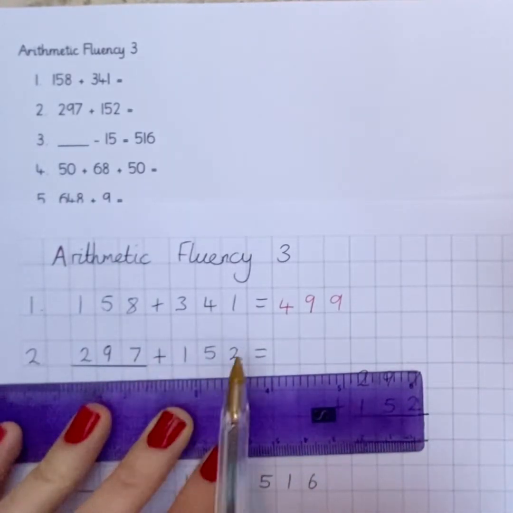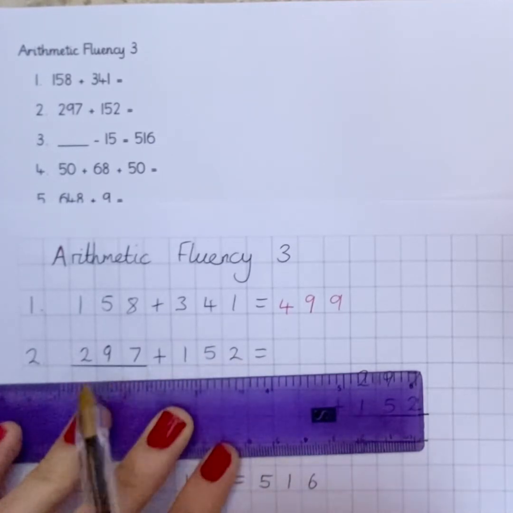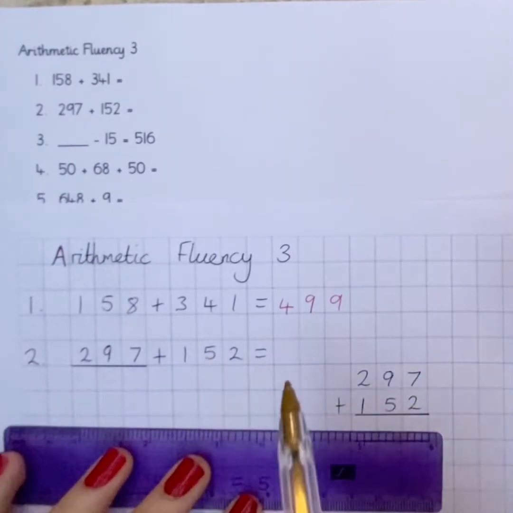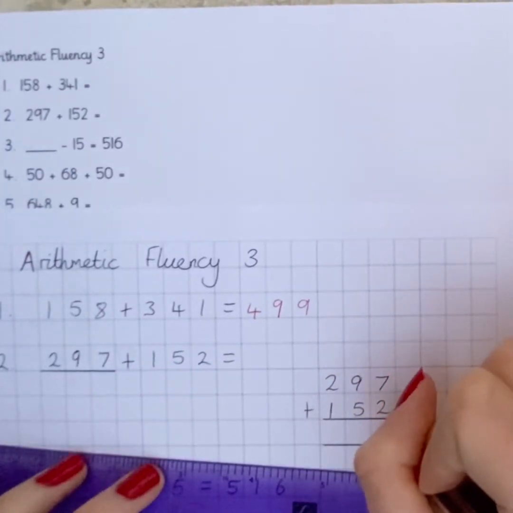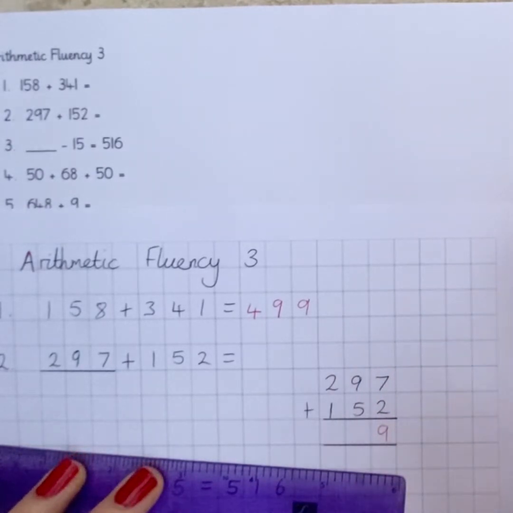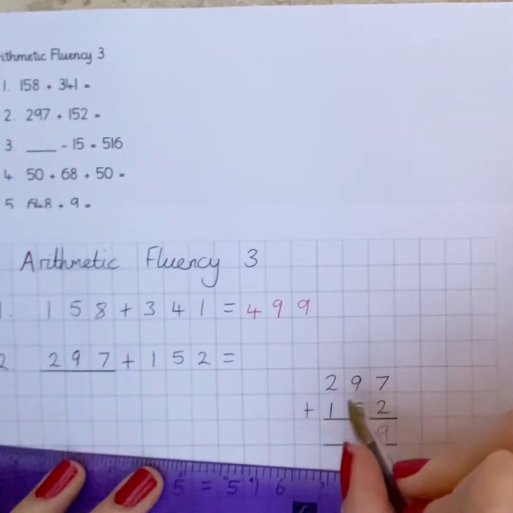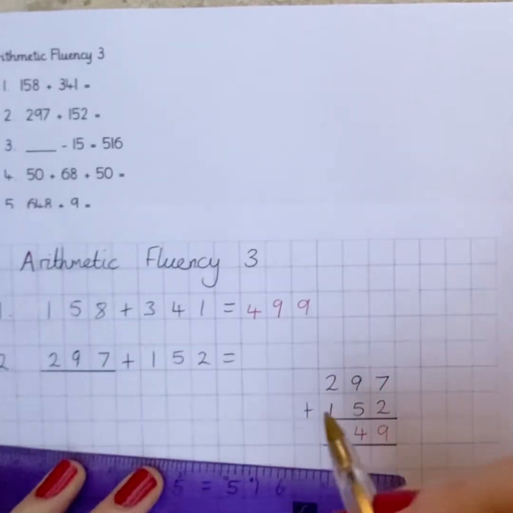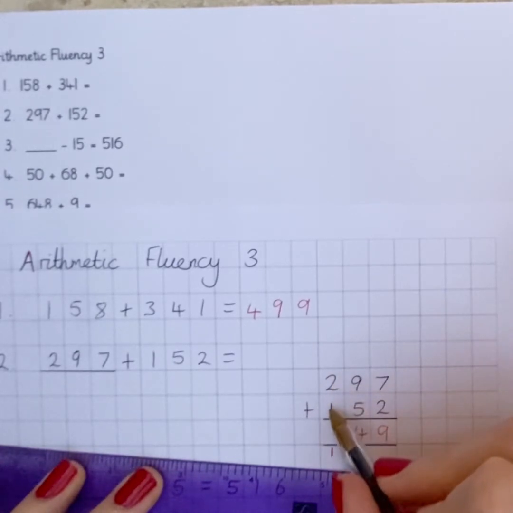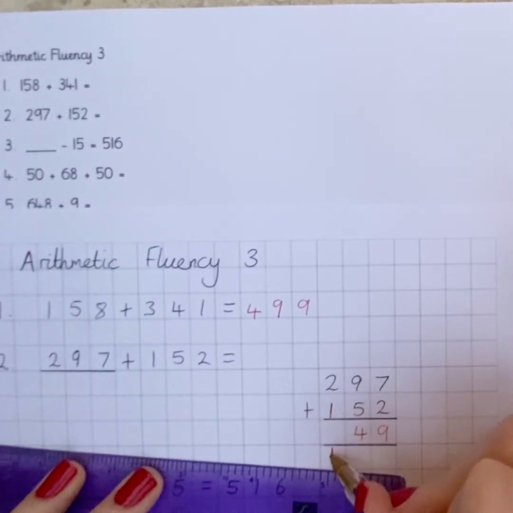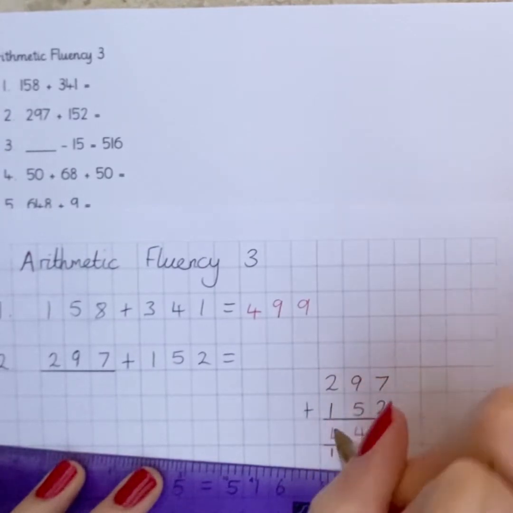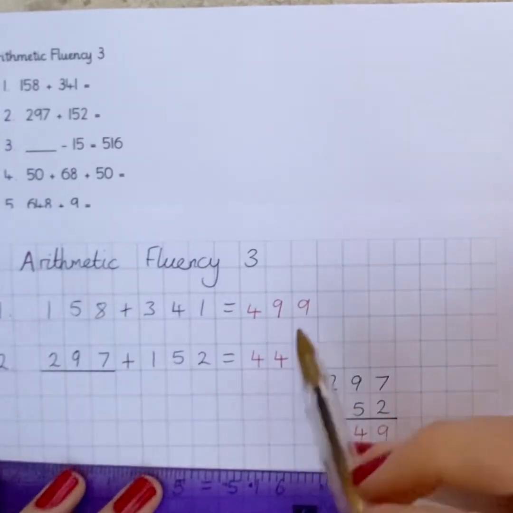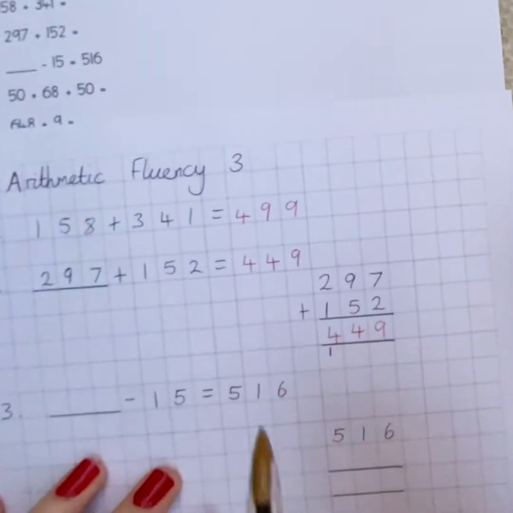Then for this one, 297 add 152. Let's look. So 7 add 2, that won't require a regrouping. 9 and 5 in the tens, now that will require regrouping, so we're going to use column addition. So 7 add 2 is 9. 9 add 5 equals 14. So it would be 140. So we put 1 in the hundreds and 4 in the tens. Then in the hundreds, 200 add 100 is 300. Add another 100 is 400. So 449. Be careful not to get mixed up with the digits here, there's lots the same.